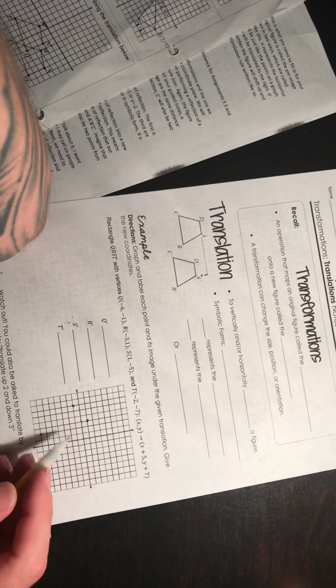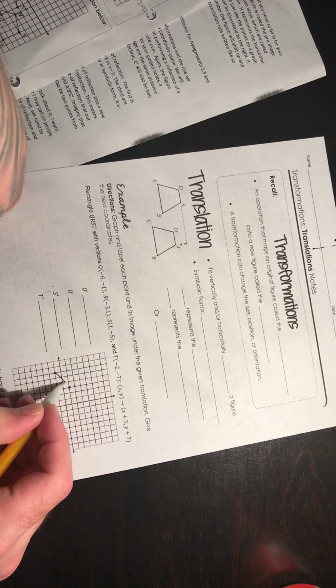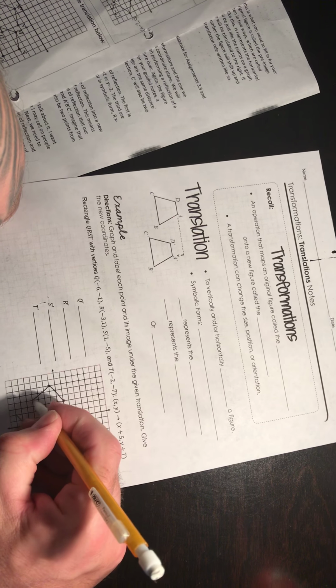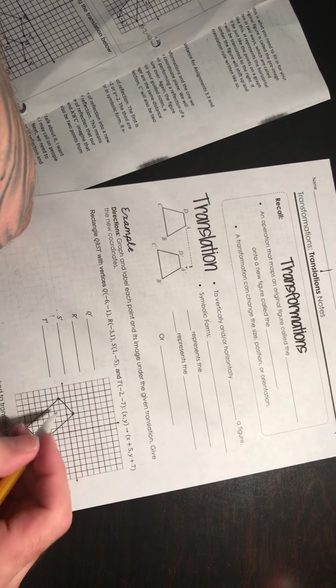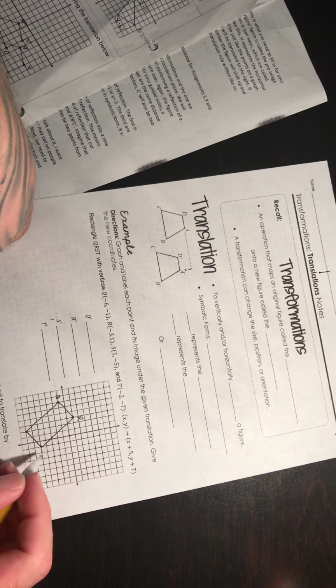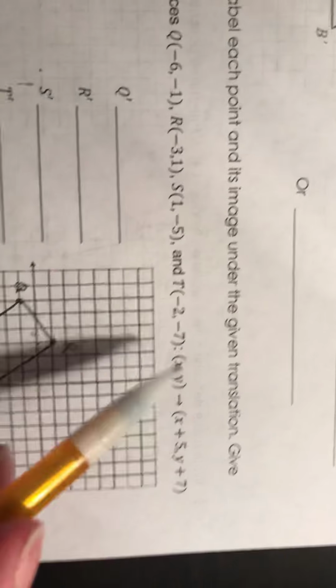Okay, so one thing you can do when you have your points is double check and make sure it looks like a rectangle. A minute ago I had my point here and I knew I did something wrong, so then I realized I should have been here. If you've got a ruler, you want to try to use a ruler. If not, it's no big deal. It doesn't have to look perfect. So it's going to look like this. You always want to label your points. So this is Q, R, S, and T.